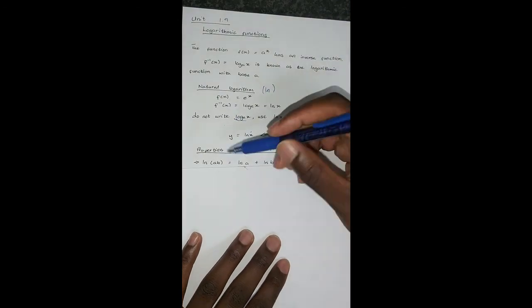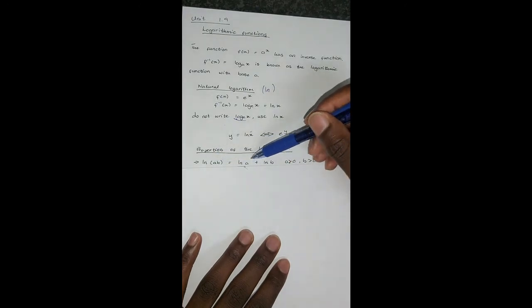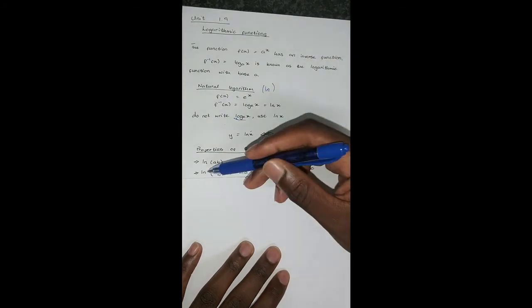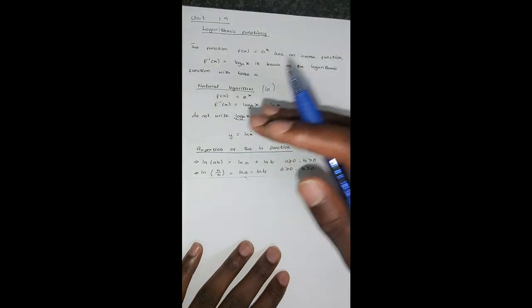The first one, ln AB, so it's ln of A times B is equal to ln A plus ln B, where A is greater than 0 and B is greater than 0. Okay, and then ln of A over B is equal to ln A minus ln B, where A is greater than 0 and B is also greater than 0, because ln does not intersect the zero axis. So our ln starts from numbers above 0. So you cannot have the ln of 0 or a negative number.